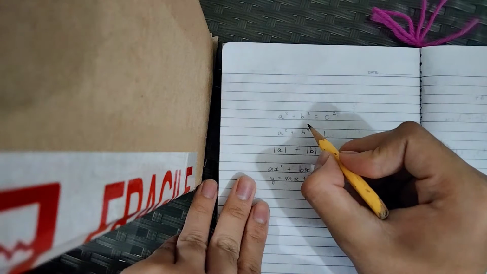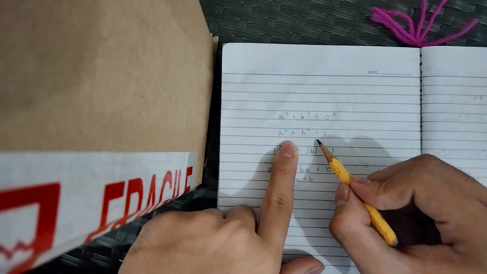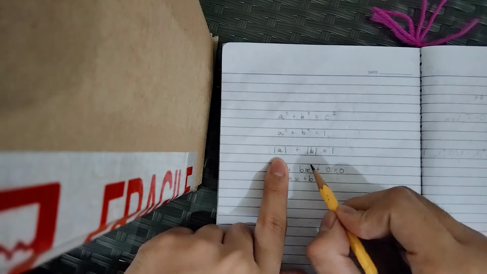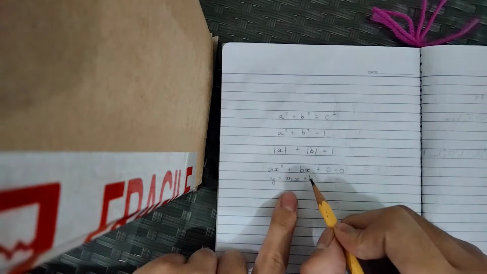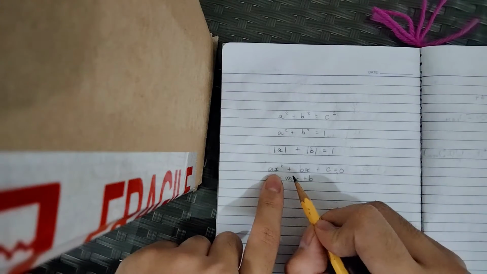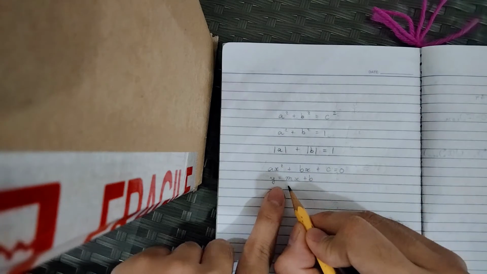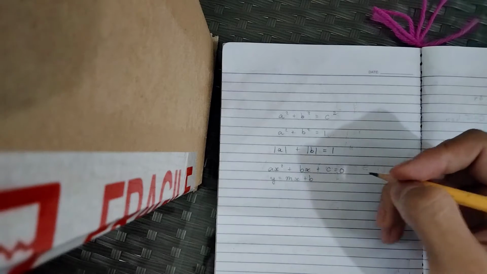This over here is the Pythagorean theorem. This one over here is the basic equation for a circle centered at the origin. This here is the equation of a square centered at the origin. This over here is a quadratic function. And this over here is the equation of a line. Now, you guys know these things.